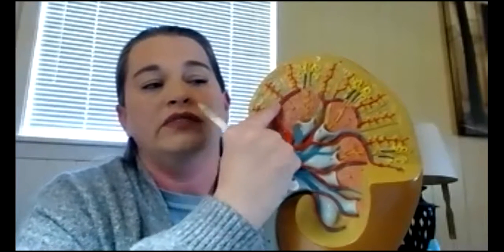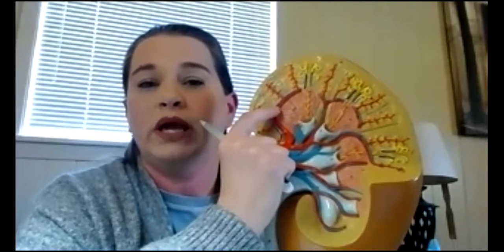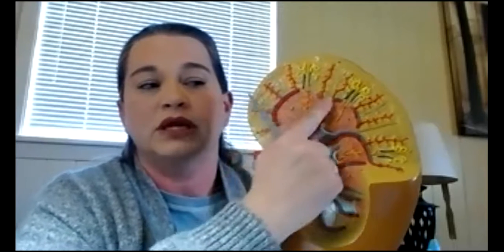The artery and vein that arcs over the top of the pyramid is your arcuate artery and vein. So again, they're going to arc over the top of the pyramid. Arcuate artery and vein. Then you have these arteries and veins that radiate through the cortex.